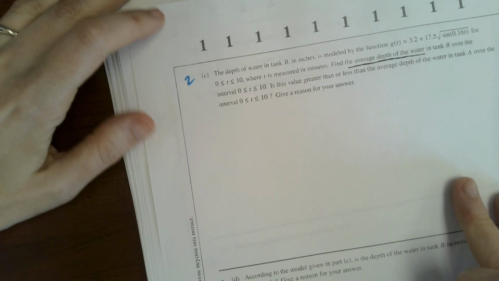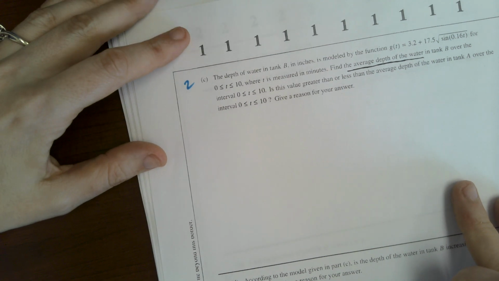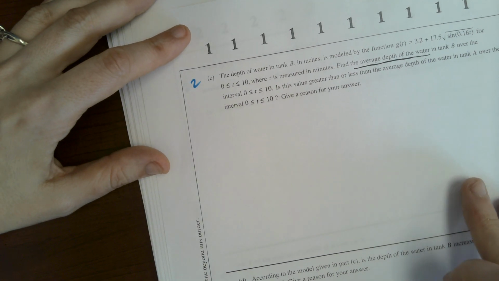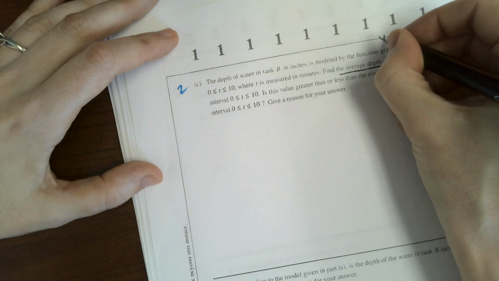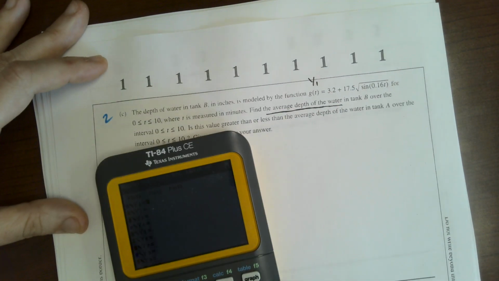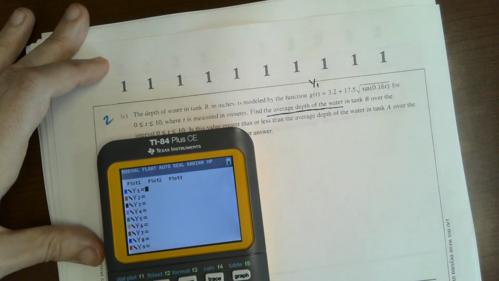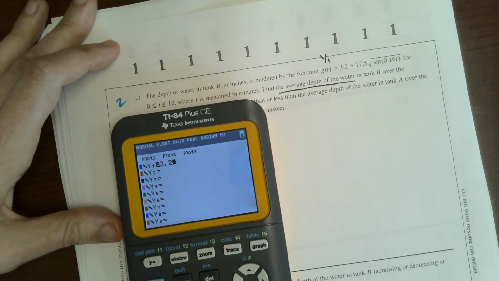Okay, so yeah, all right, so I'll use notation. Oh, and by the way, guys, I should graph this. Or if you're in a calculator section, you should graph the stuff they give you, like any functions.